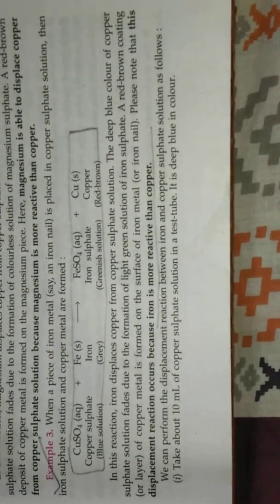Then I will give you one more example. Suppose a reaction between iron and copper sulphate. Now here also, again, the copper sulphate is of what color? It is of blue color. So when a piece of iron is dipped in a copper sulphate solution, what happens? The iron displaces the copper from the copper sulphate solution, and that's why the blue solution of copper sulphate changes into the greenish solution of iron sulphate, and on the surface of the iron metal a brown coating of copper is deposited.